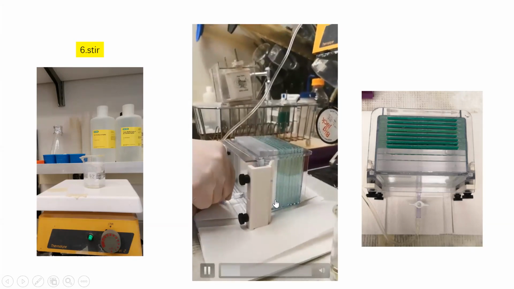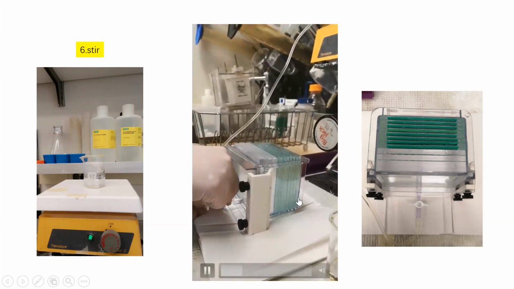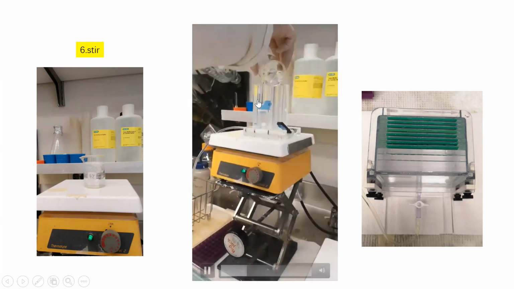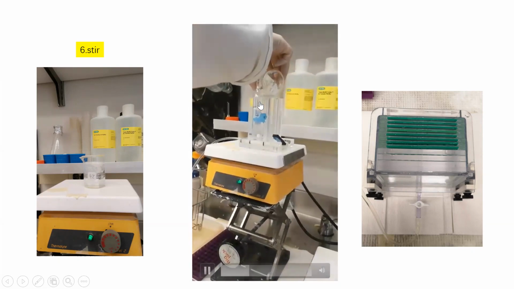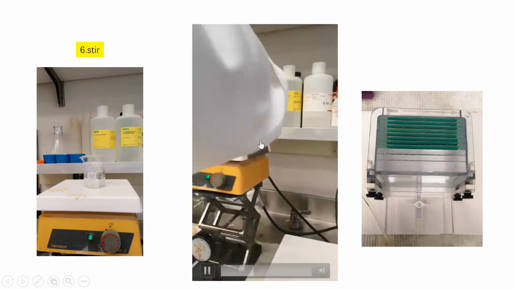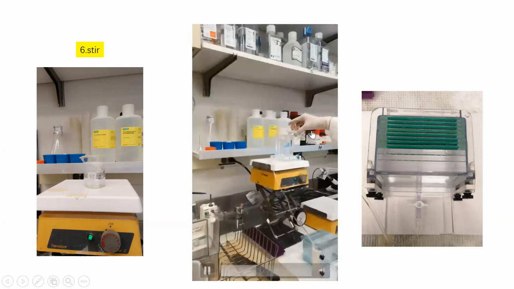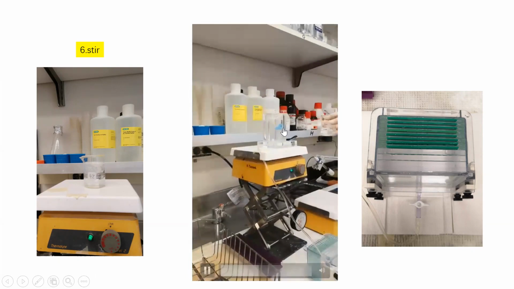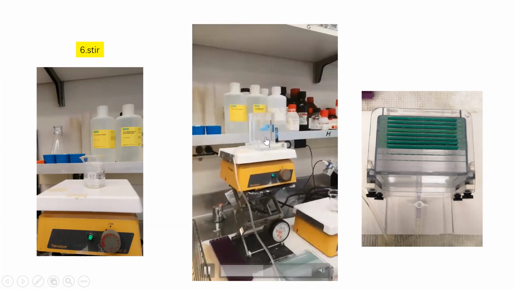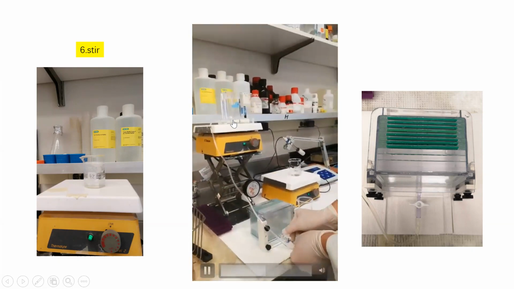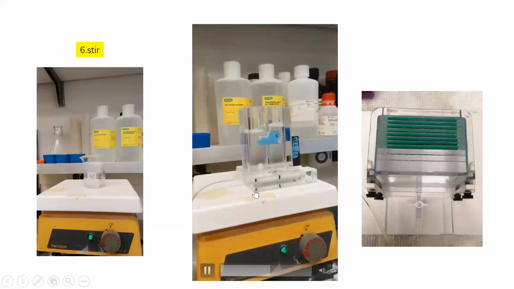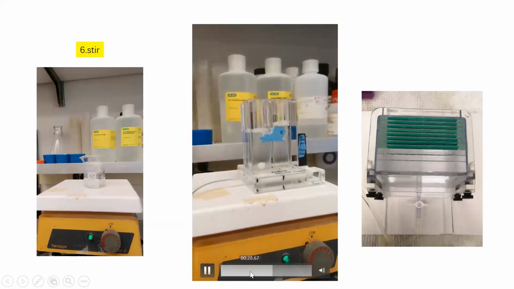And after the buffer level is up to 1 millimeter, we close the switch and add the rest of the 4% buffer here. And again, we add the 20% buffer in another part. And at this time, we will open the switch and make sure the 4% and 20% mix together, and wait for the buffer to mix and go down to the chamber.